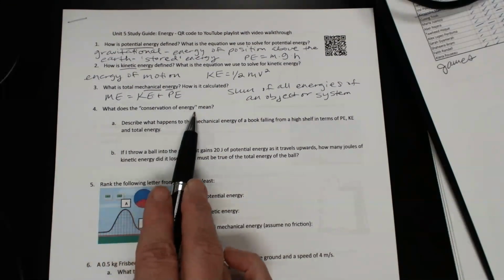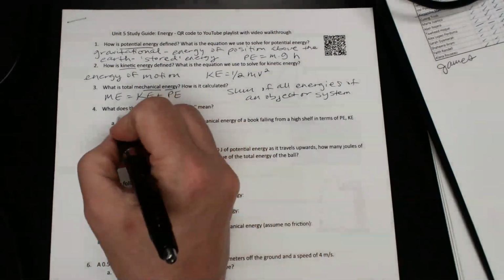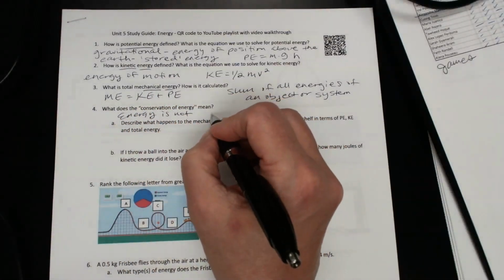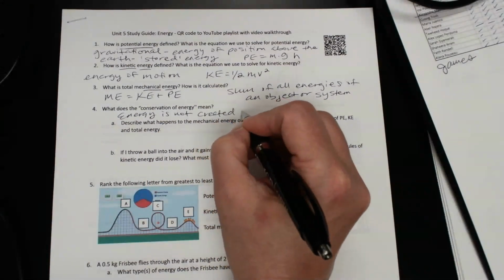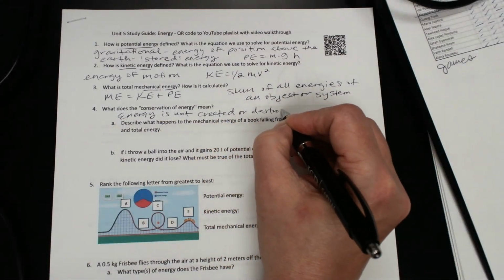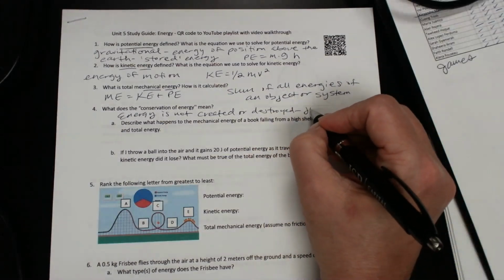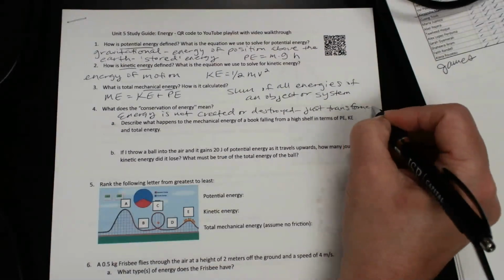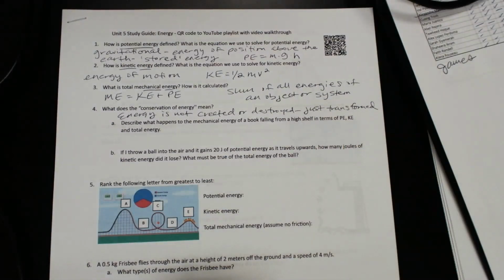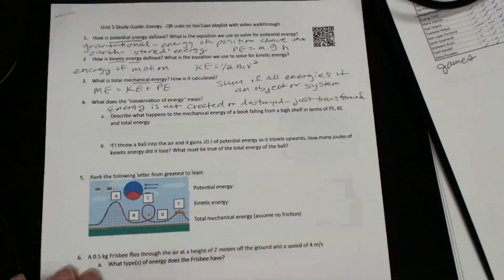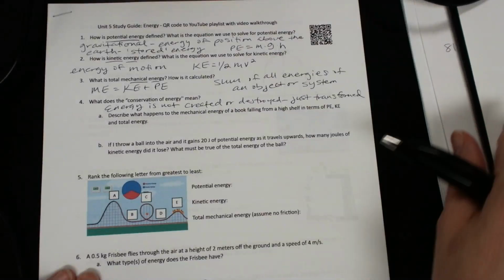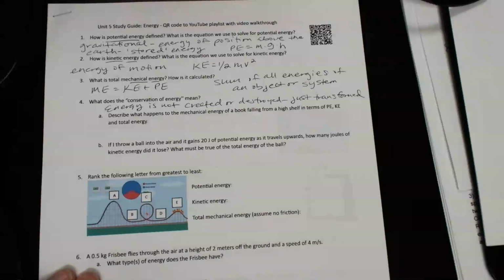What does the conservation of energy mean? Okay, that means that energy is not created or destroyed. It's just transformed. So it turns into other forms of energy, but our total energy stays the same. We don't add more, we don't take away, we just change based on where we're at, how we're moving. It transforms into different forms.